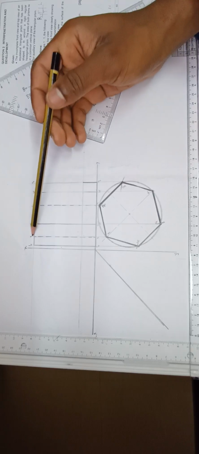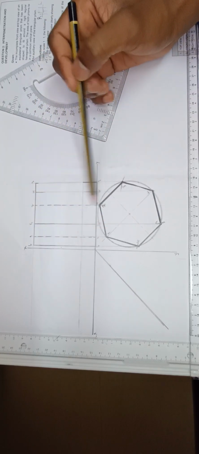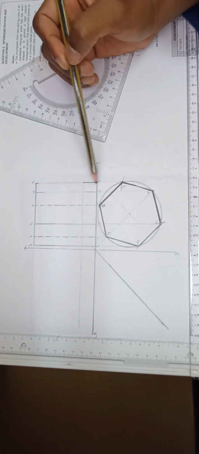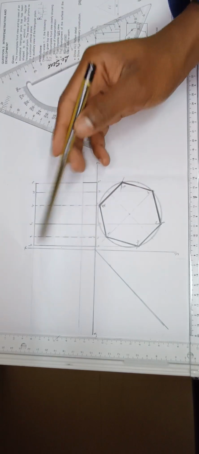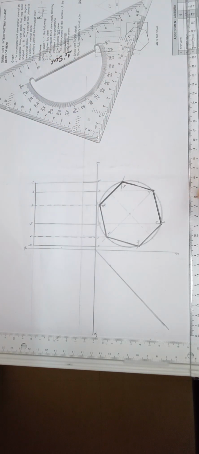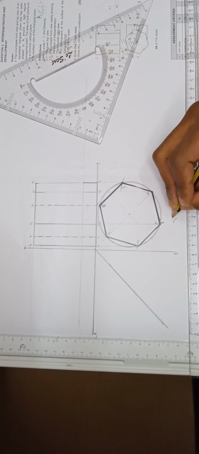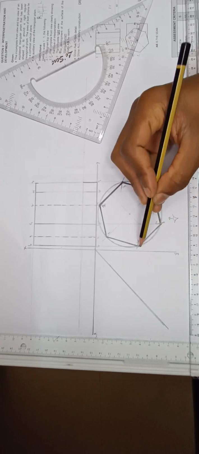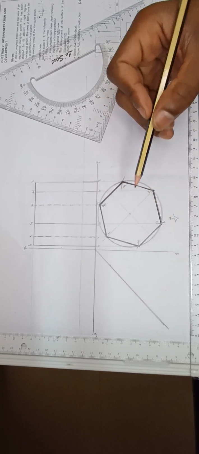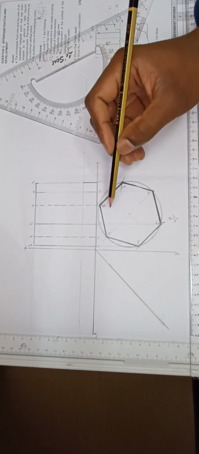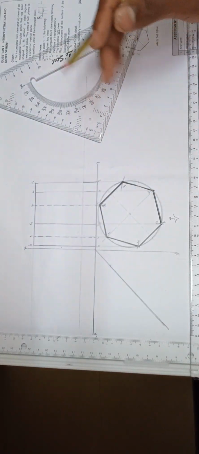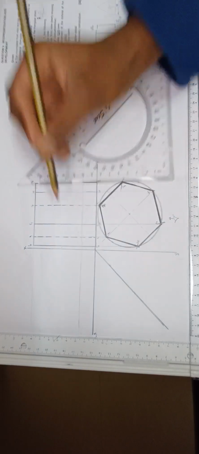As you can see, I have labeled this one 1, 1, this one 2, 2, this one 4, 4, this one 3, 3, this one 6, 6, and this one 5, 5. Now because we are looking from this side, lines 6, 5, 4, and 3 are the ones that are going to be visible. Lines 1 and 2 will be hidden details because they are at the back, and you will never be able to see them. Hence, I used my hidden detail lines.